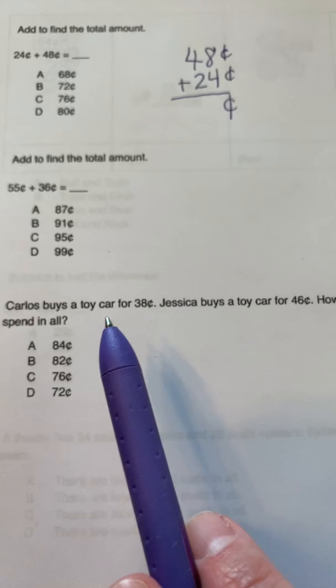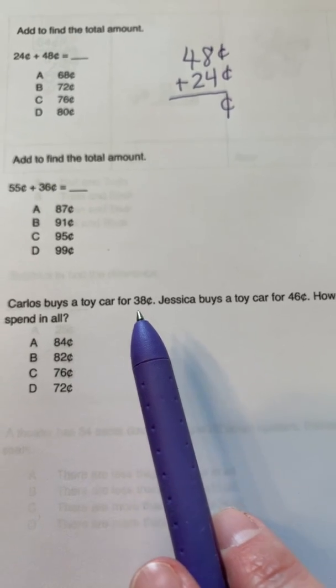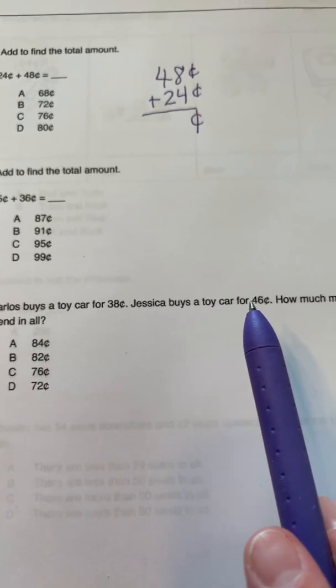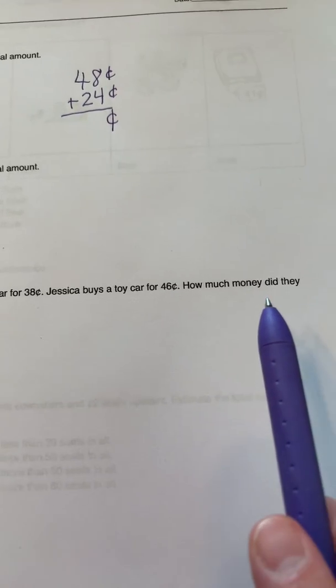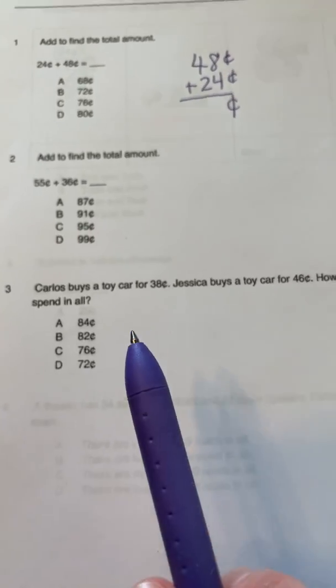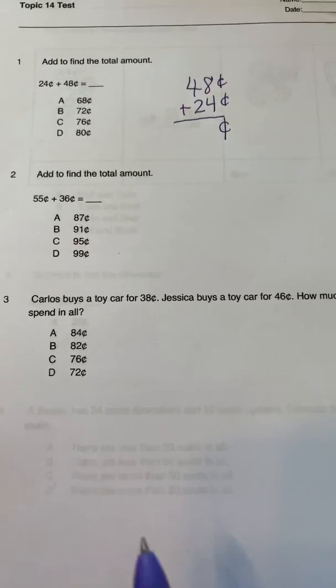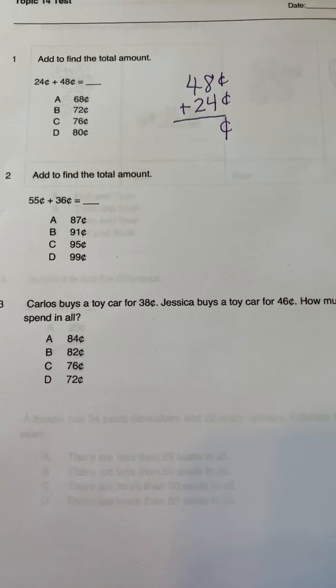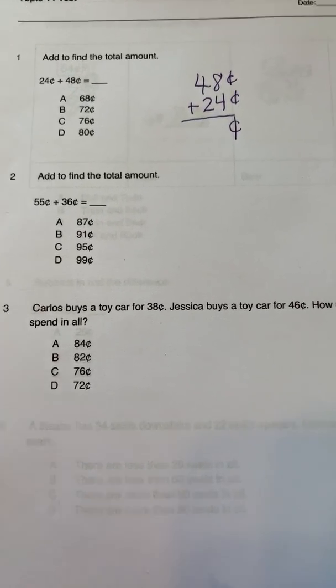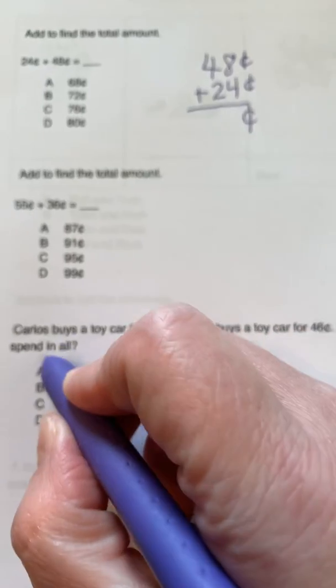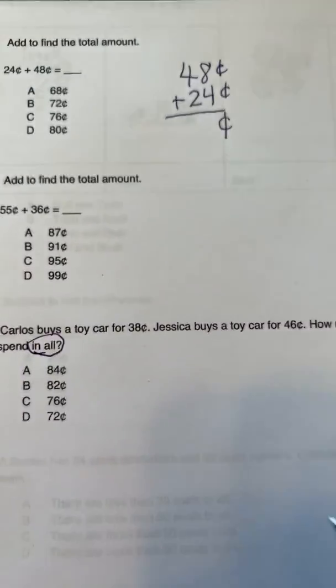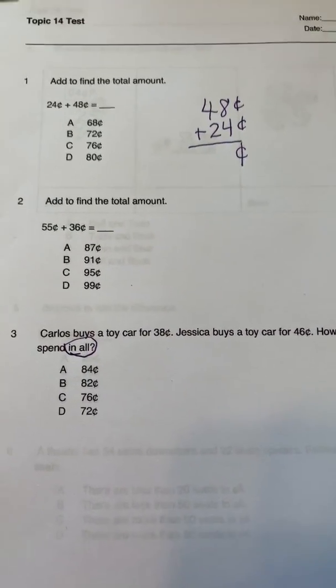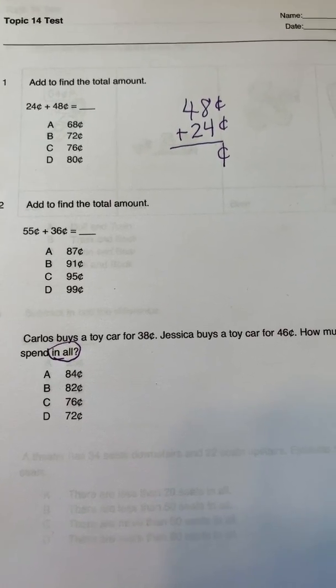Number 3, Carlos buys a toy car for 38 cents. Jessica buys a toy car for 46 cents. How much money did they spend in all? Well, are there any clue words? Yep, you're right. In all. And do you remember what in all tells us to do?